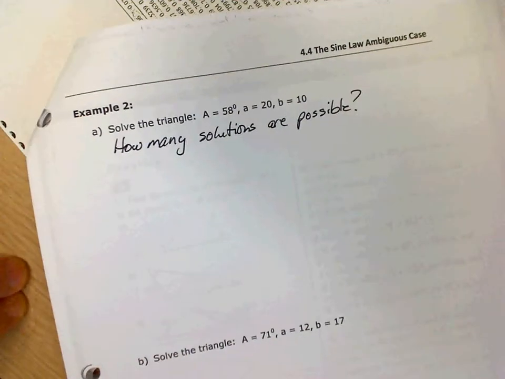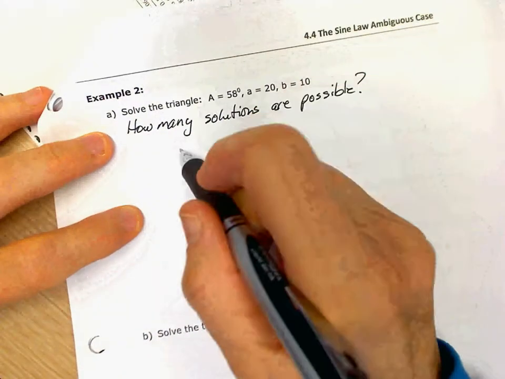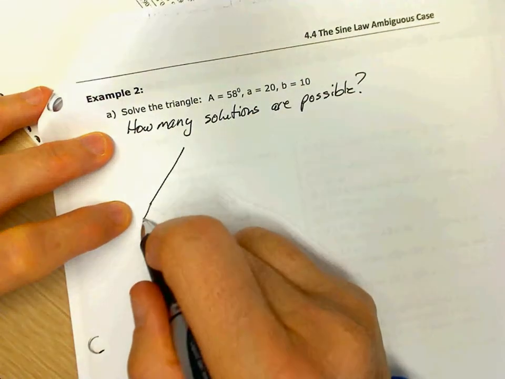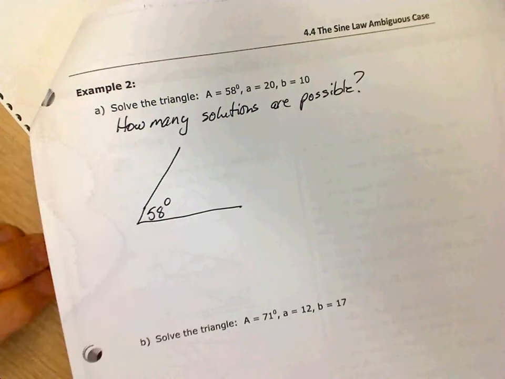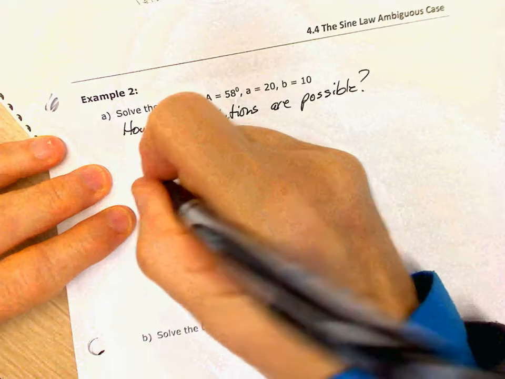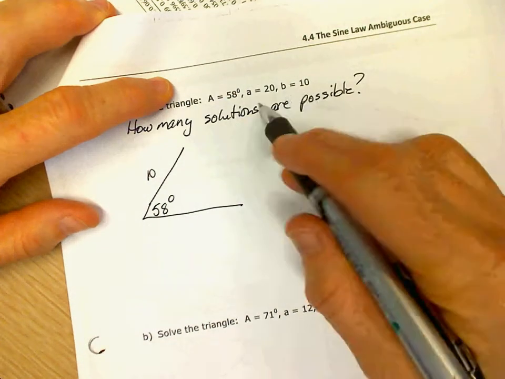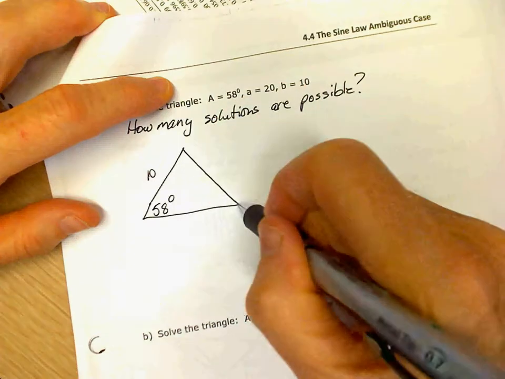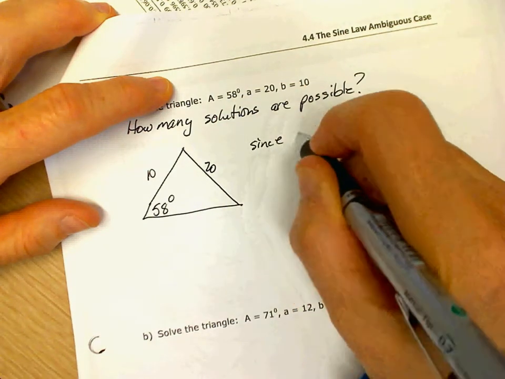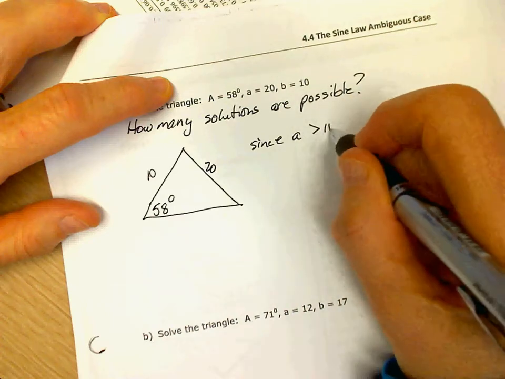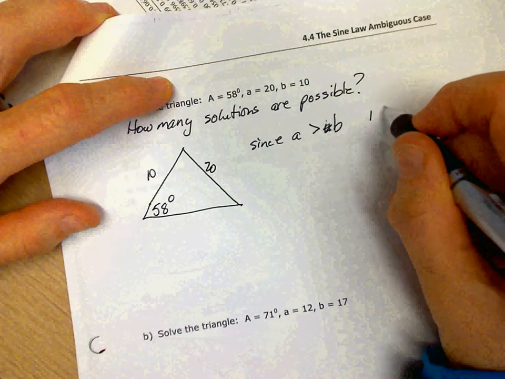We don't know until we check. So here, always put your given angle here, 58 degrees. B is 10. Oh, A is greater than 10. It's 20. Since A is greater than B, we have one triangle.